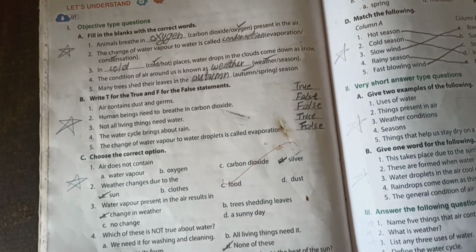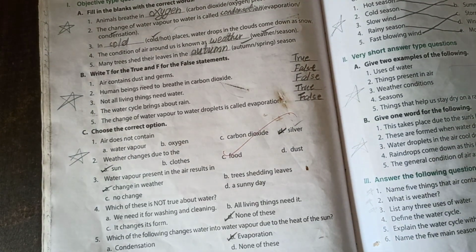Okay. C. Choose the correct option. Air does not contain water vapor, oxygen, carbon dioxide, silver. Obviously silver. Weather changes due to the sun, clouds, food, dust. Sun. Okay.